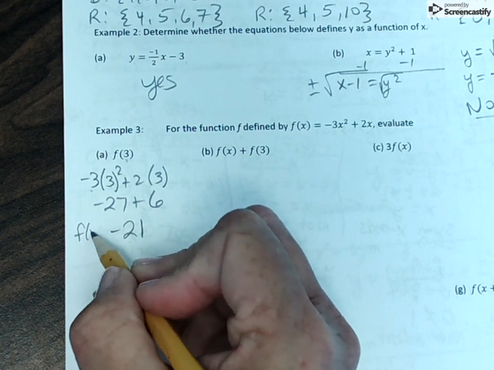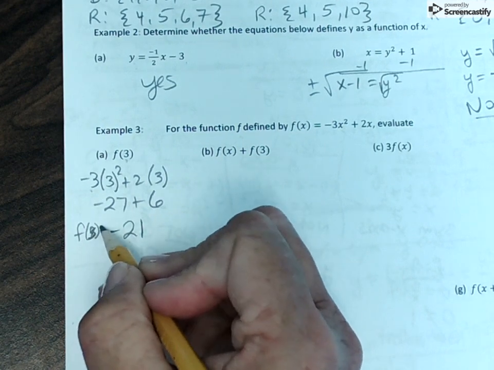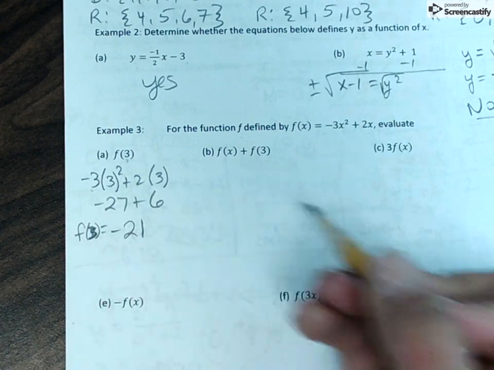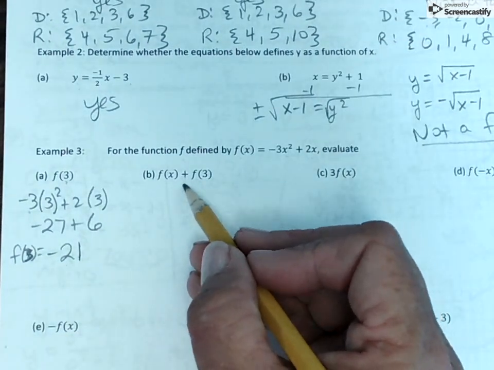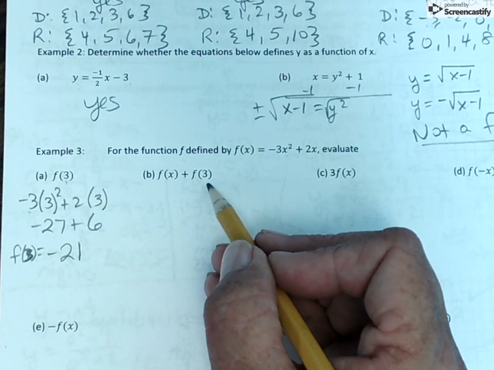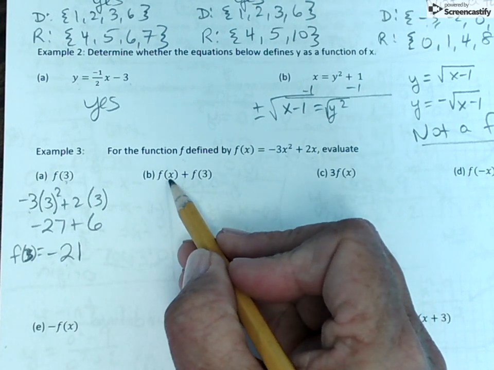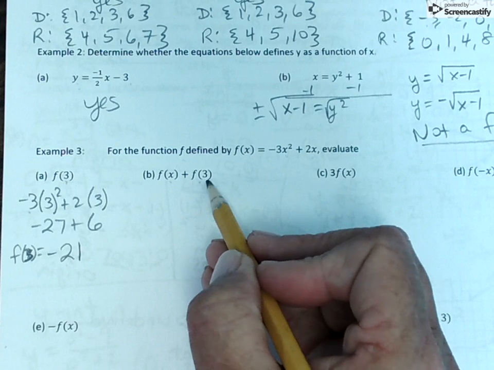We can just put that here. F of 3 equals negative 21. Okay, so this one, we're adding a function. First time, we're going to put x into the function. The second time, we're putting 3 in there.